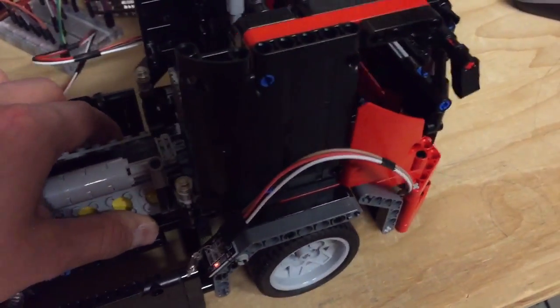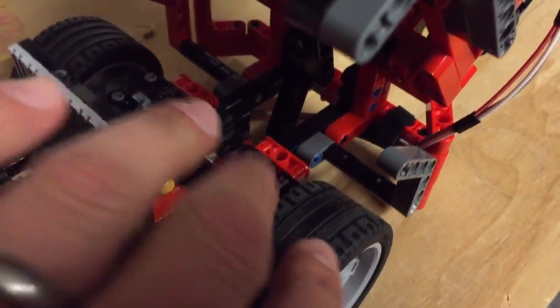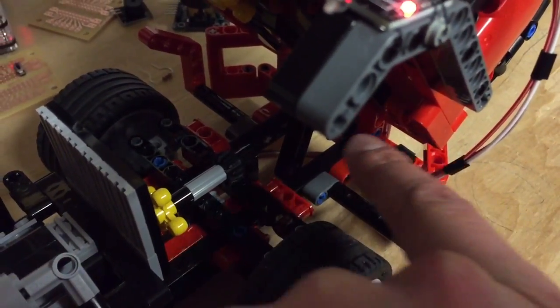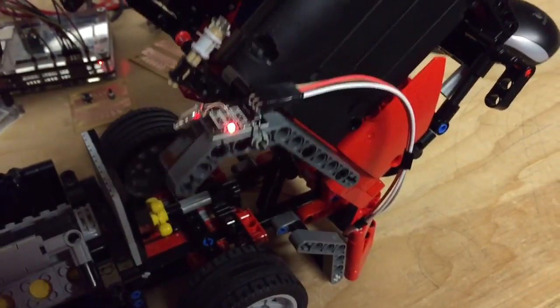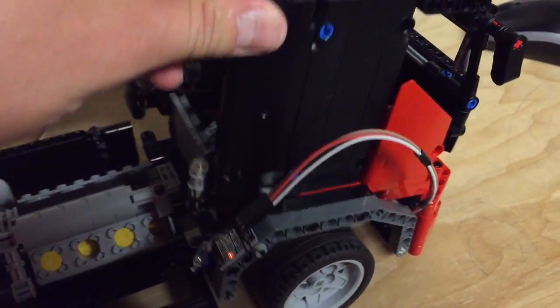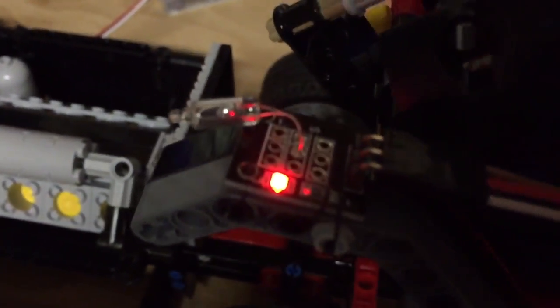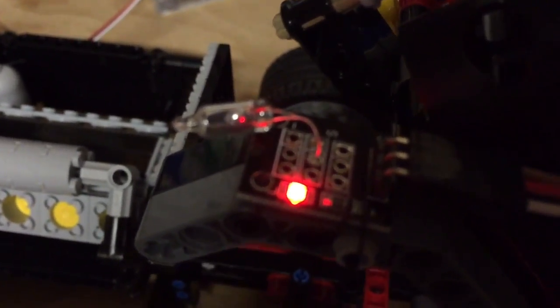These leads have been wired through here, routed underneath and through the chassis of the vehicle. You can see the mercury actuated switch.